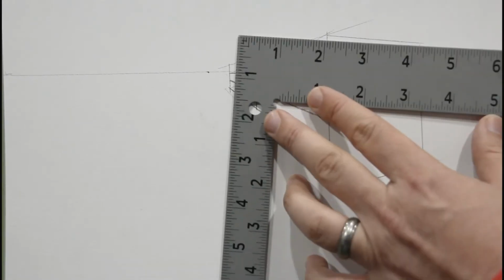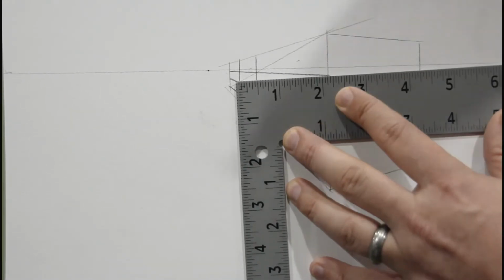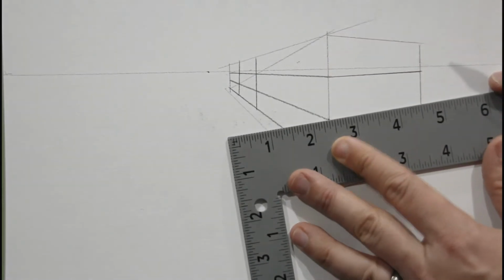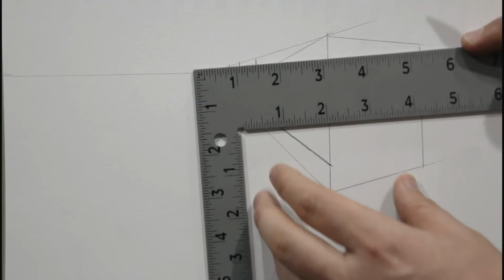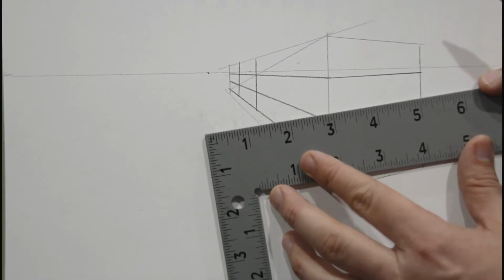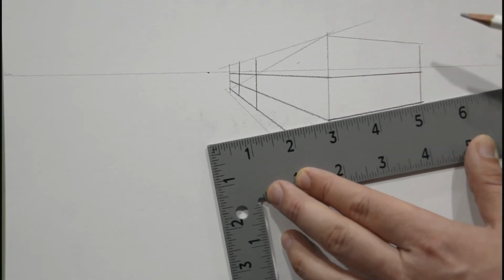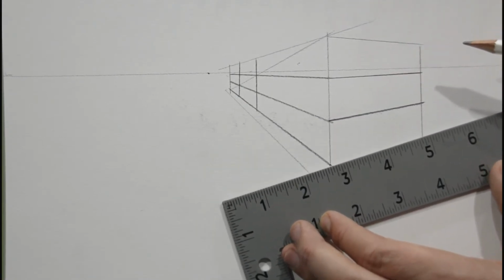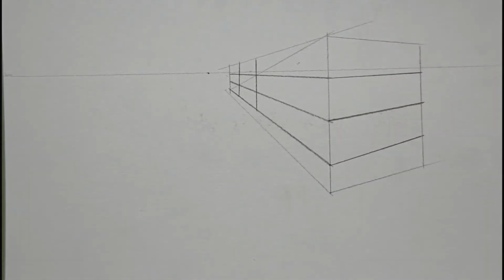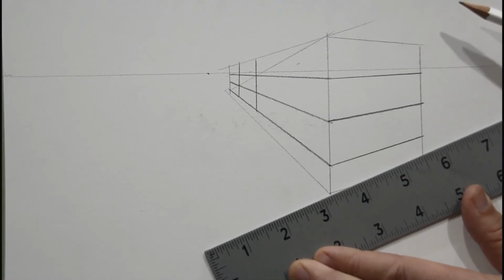I don't actually have a vanishing point over here, so I'm just kind of eyeballing it. Didn't quite eyeball it right, but I can fix that with this line here coming up more.